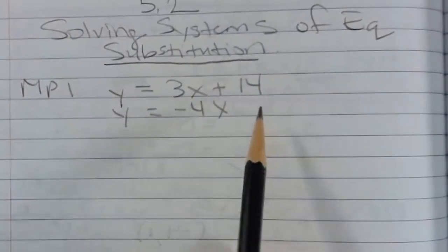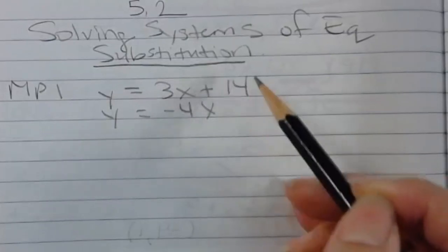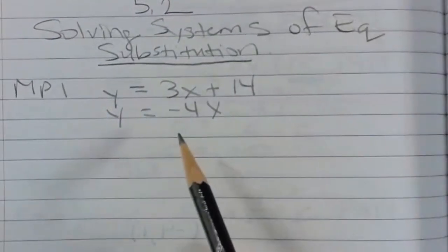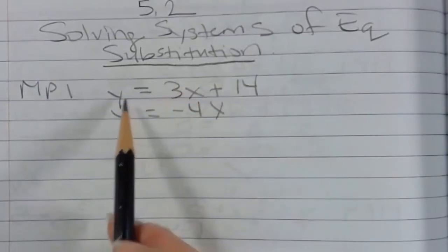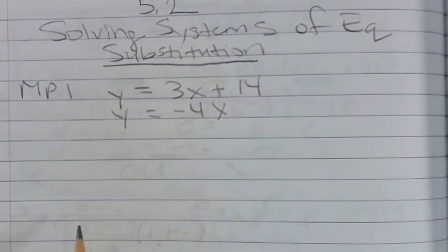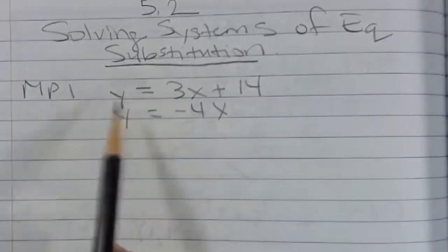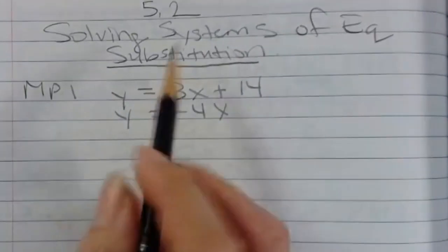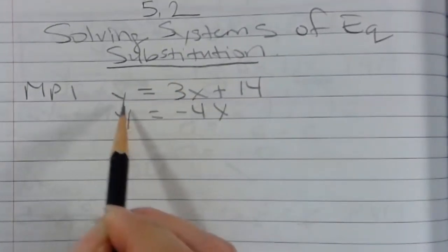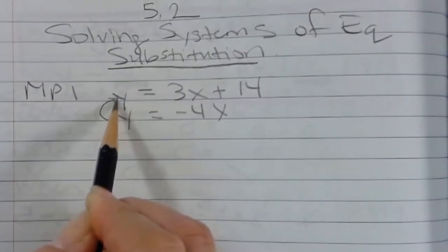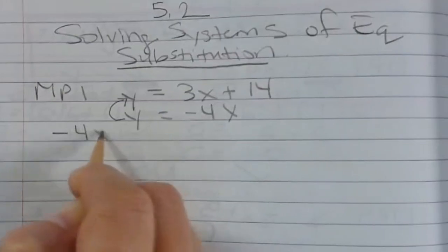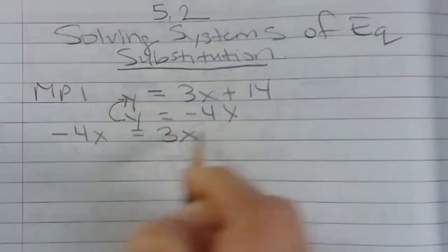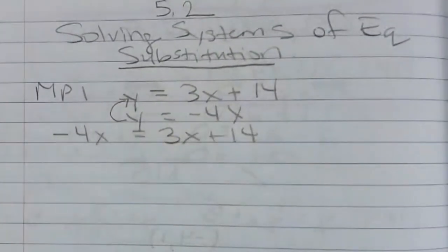The first thing you need to do is make sure that one of your two equations has a variable that's isolated. What I mean by that is that if a y is by itself or an x is by itself. Here, both of the y's are by themselves. So all I'm going to do is take this y and plug it in for the y in the first equation. So here's my new equation: negative 4x equals 3x plus 14. Now I'm going to simplify it.